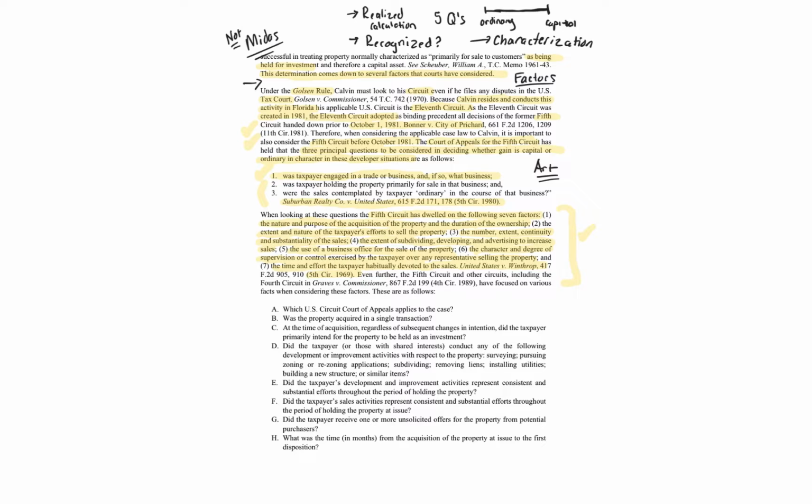And again, those 2 cases right here, Suburban, which is actually going to be one of the cases that we focus on, one of our 4, and United States versus Winthrop, these 2 cases are in the Fifth Circuit before 1981, and they're still good and relevant law. Even further, when looking at these 7 factors I just went through, the Fifth Circuit and even other circuits follow them. I was able to find specifically the Fourth Circuit in Gray versus Commissioner, because that's a case that's very similar to ours. So the Fourth Circuit also follows these similar 7 factors.